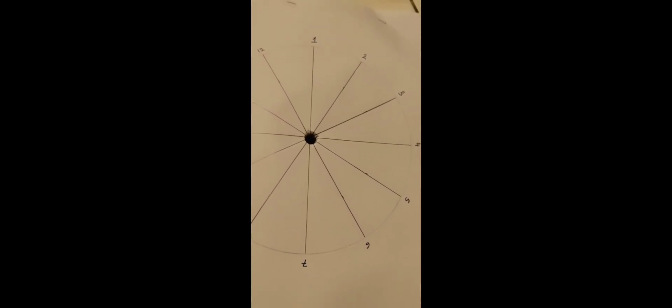Okay, how to make the sundial? Firstly, we have to create a circle using this compass. These tools, just put in the center and then make the circle. Then we have to make the straight line, which is 180 degrees. Then we have to use this protractor and mark every 30 degrees of this circle.